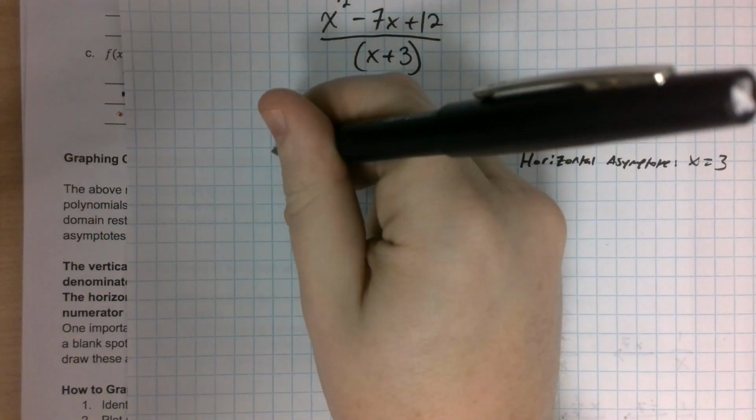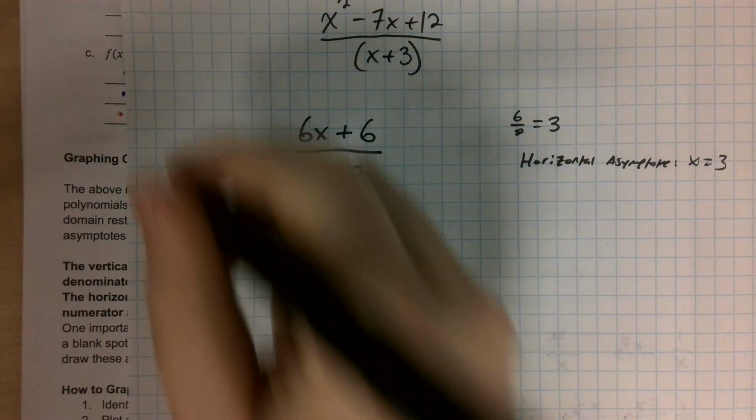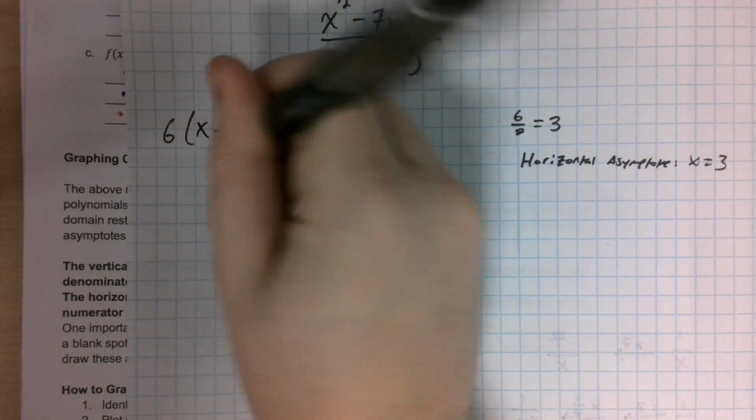To find the vertical asymptote, we just need to find our restriction. So we solve the problem like we do normally. See what we can take out from both groups.